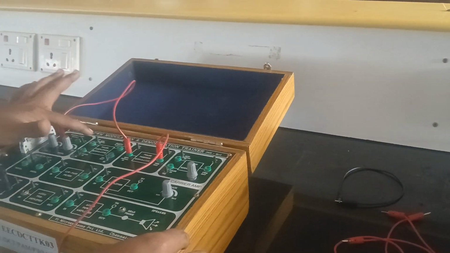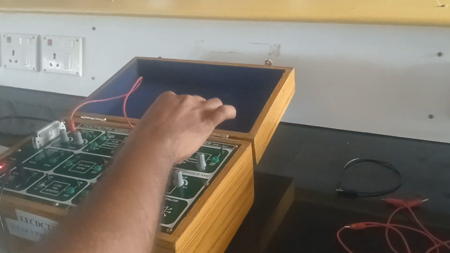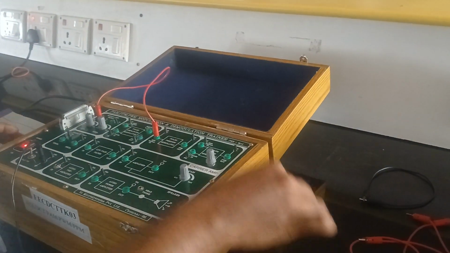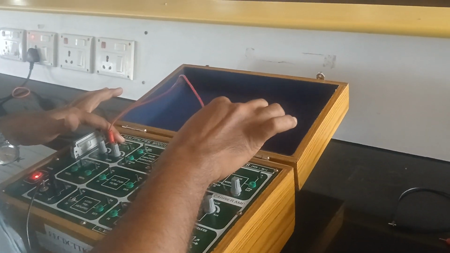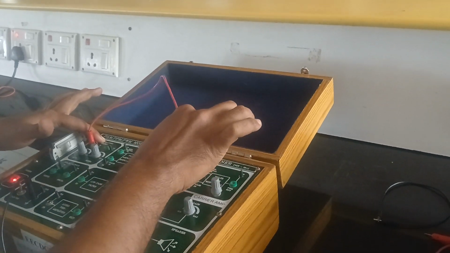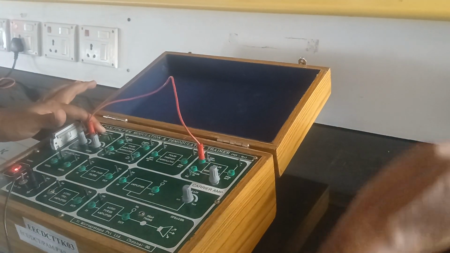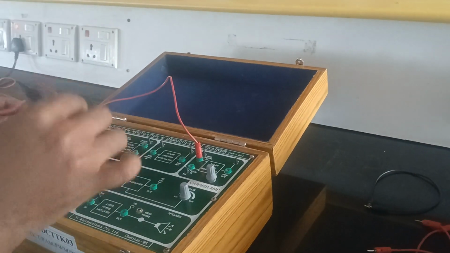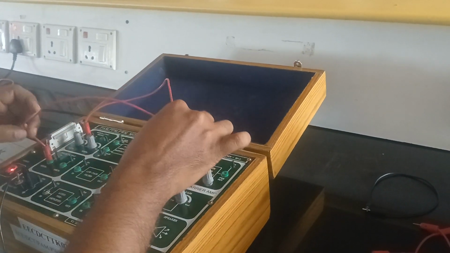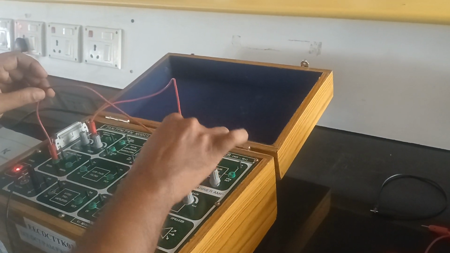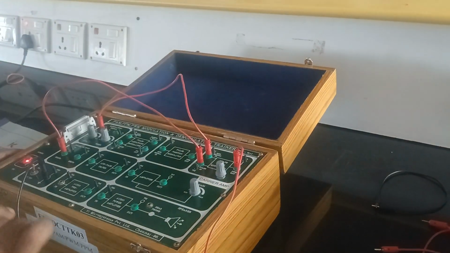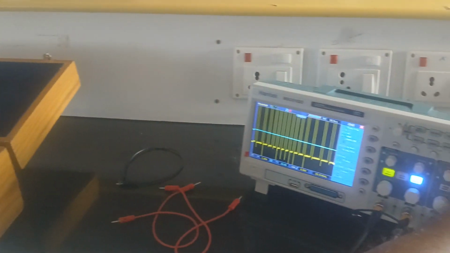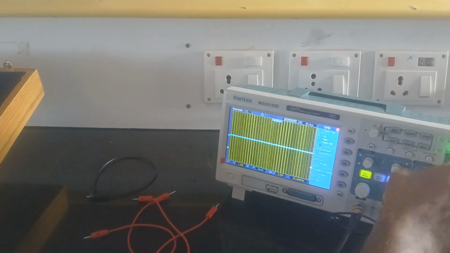Now after that we are going to do the PWM experiment. Remove that output. For PWM, the modulating signal is given as the input of the pulse width modulator. Then we give the carrier signal to the pulse input. Now we take the output in the usual way. Then after that we press the stop button.